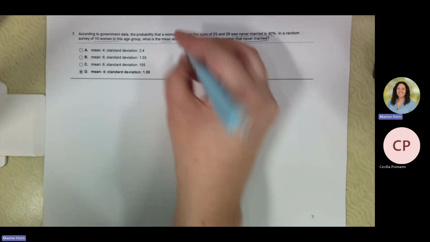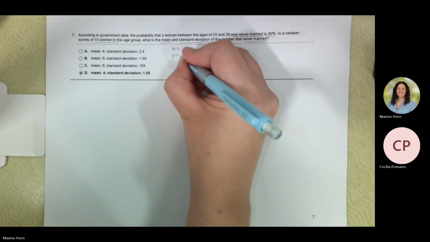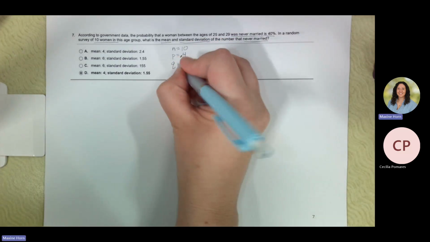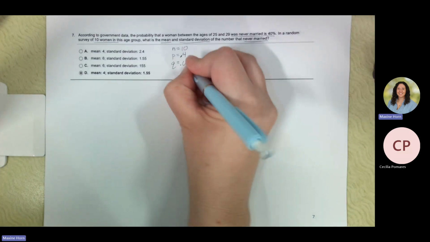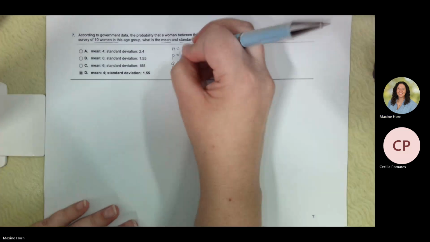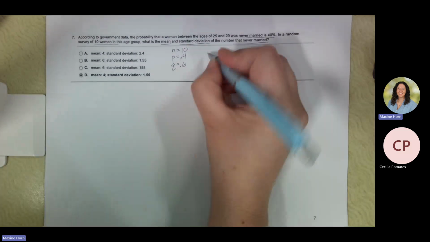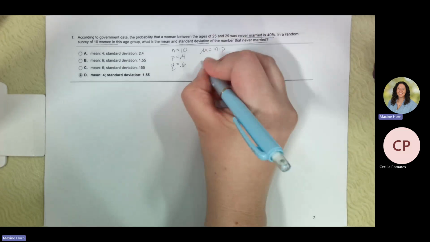So, okay, let's start labeling things, right? So we have our n value is 10. That's the 10 women in the group that were surveyed. Your P value is 0.4, and our Q value is 0.6. I don't know why that decimal got crazy. All right. So we already talked about the formula for mean, right? That's n times p. So let's go ahead and plug those in.